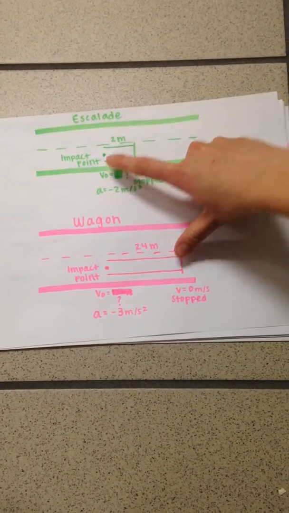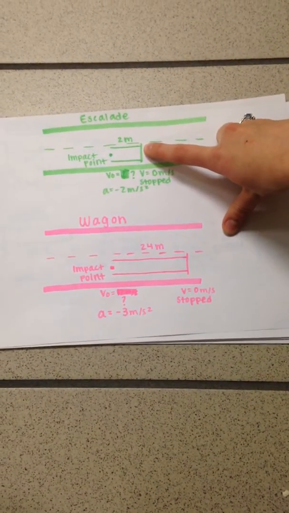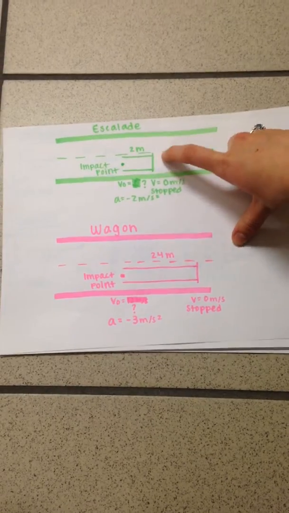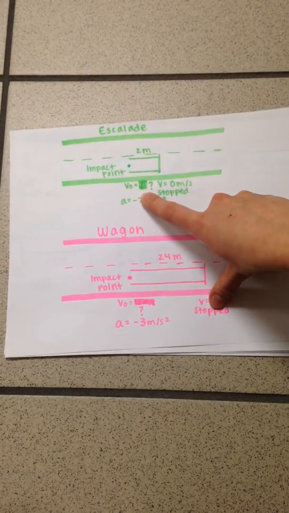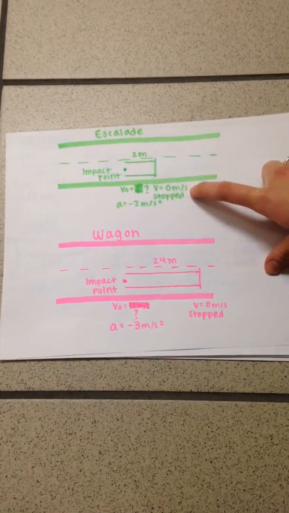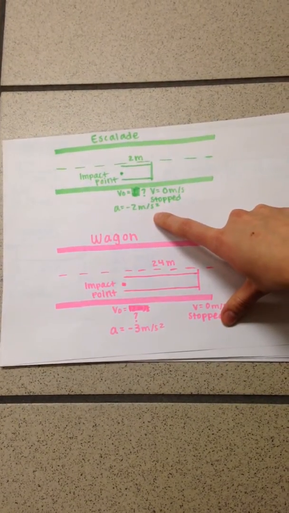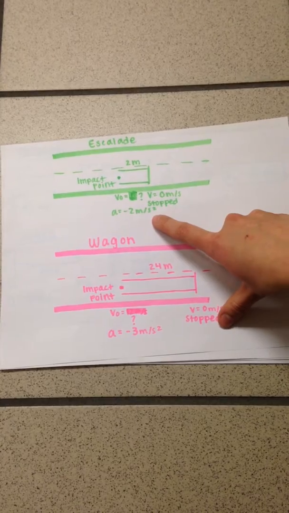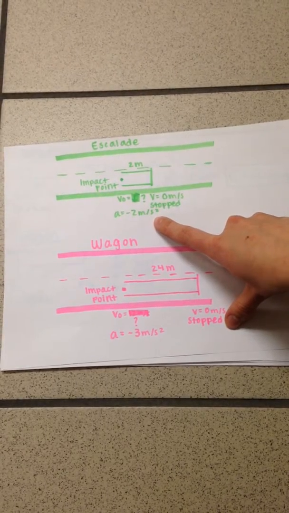Here's the impact point. The Escalade skid marks are 2 meters, which is the displacement. We do not know the initial velocity. The final velocity is 0 meters per second because the car stopped, and the acceleration is -2 meters per second squared because the car is slowing down.